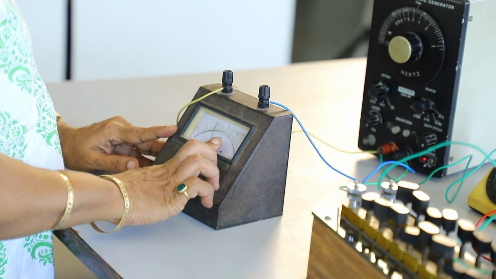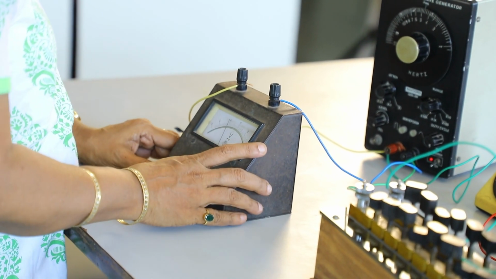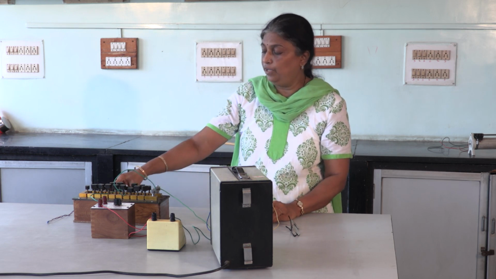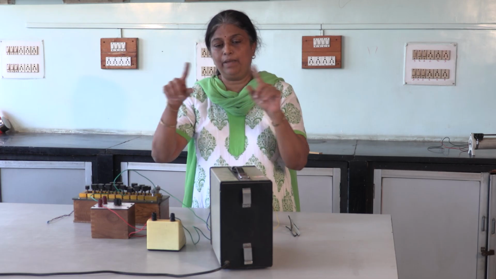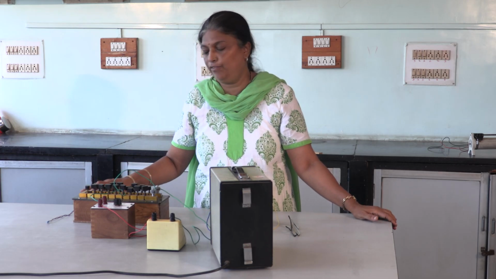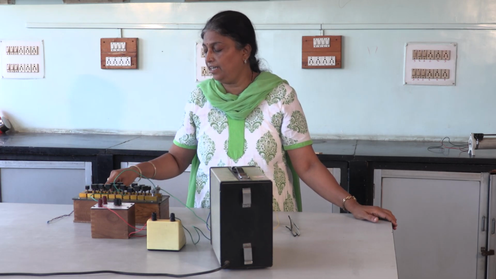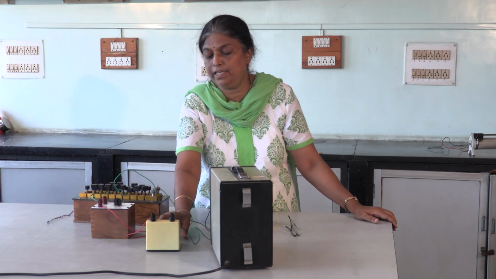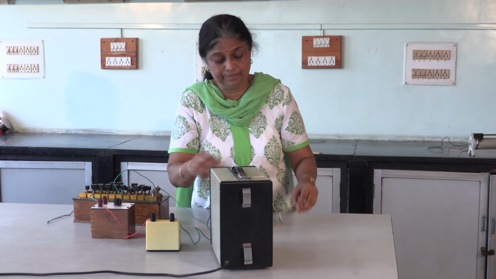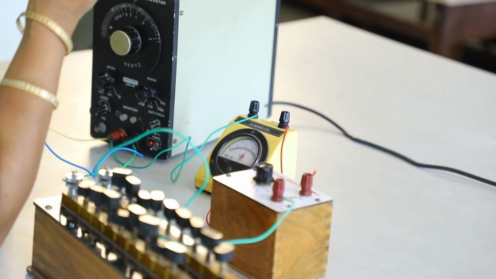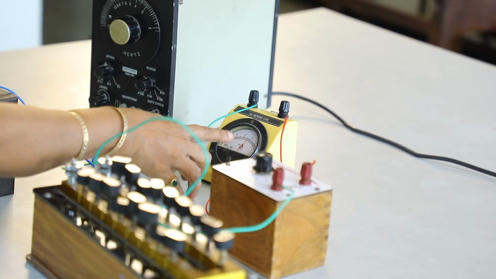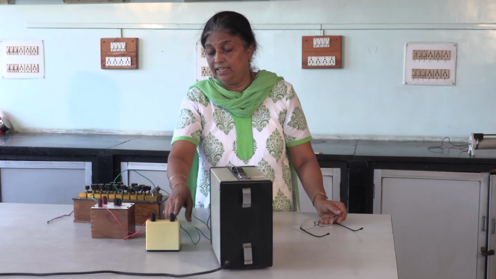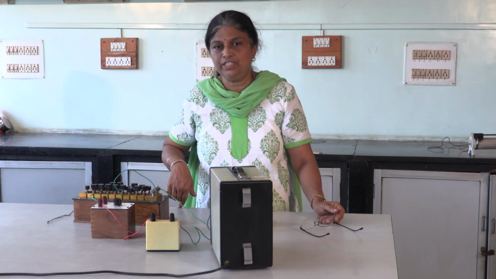Once you have adjusted this to 4 volts, throughout the experiment, this voltage will remain constant. Now, you have to tabulate the readings in tabular form. The resistance R is 100 ohms. The current shown on this milliammeter is 5.8 milliamps. Then you can note this down in the observation column.